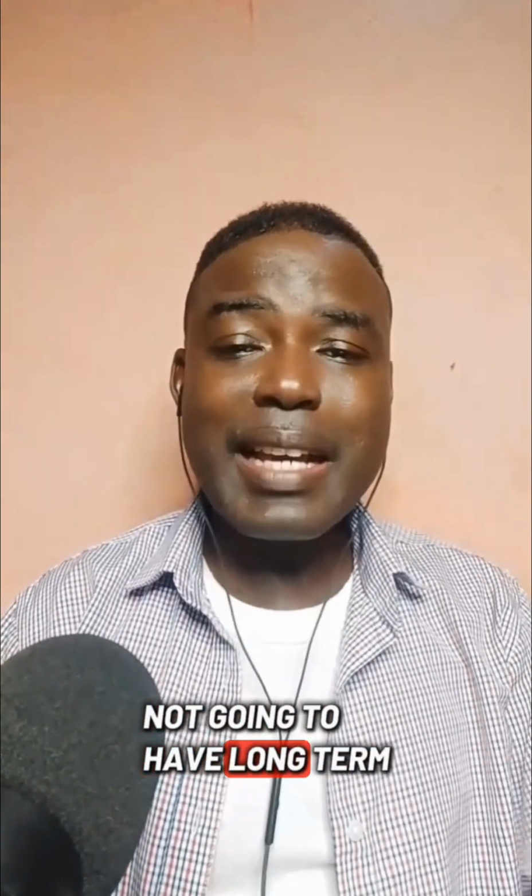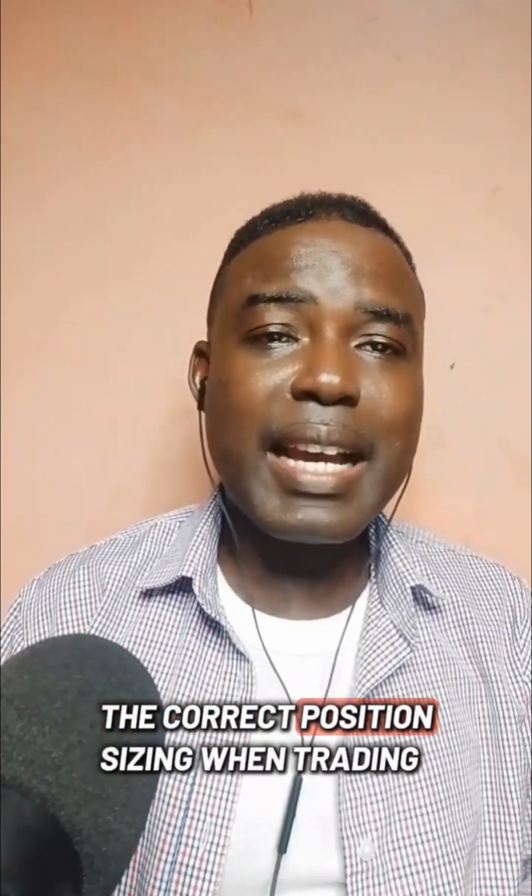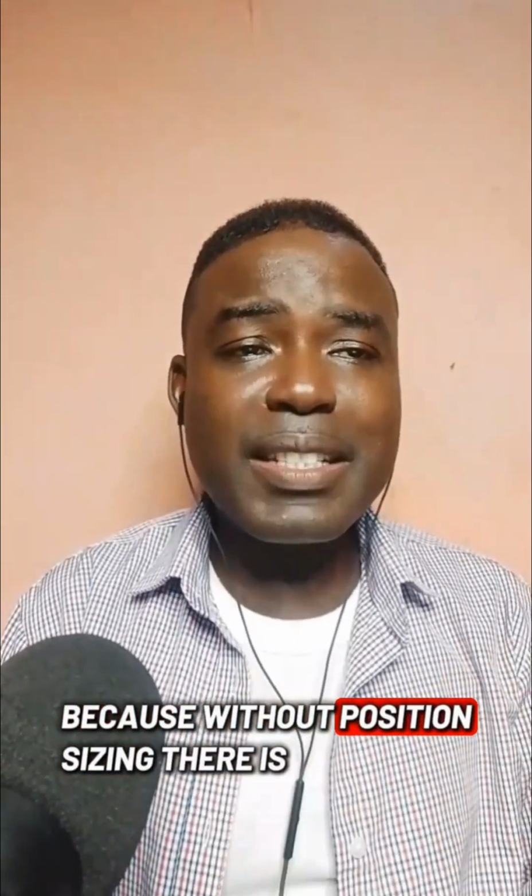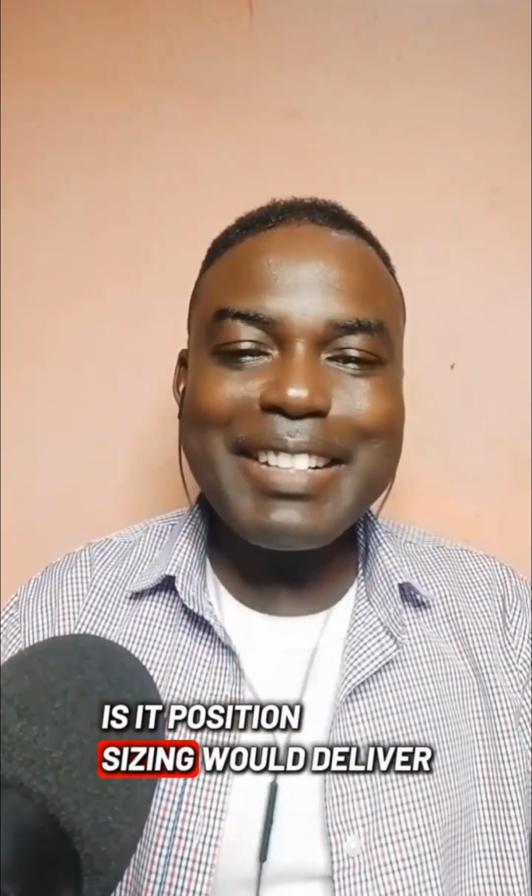Now, finally, you are not going to have long-term account protection if you are not using the correct position sizing when trading. Because without position sizing, there is no structure to protect your capital. You see, position sizing will deliver you from a lot of sleepless nights and headache when trading. So if you don't use the right position sizing, your account can be slowly or quickly wiped away.